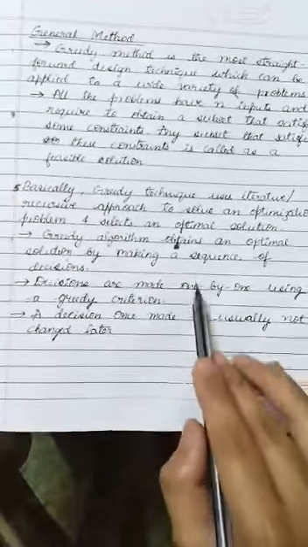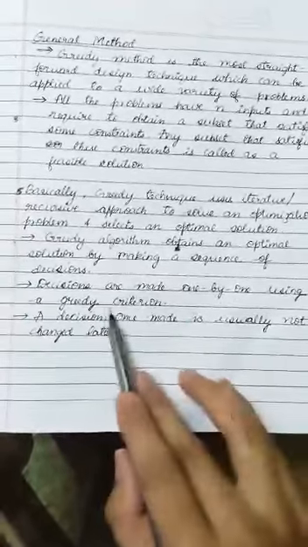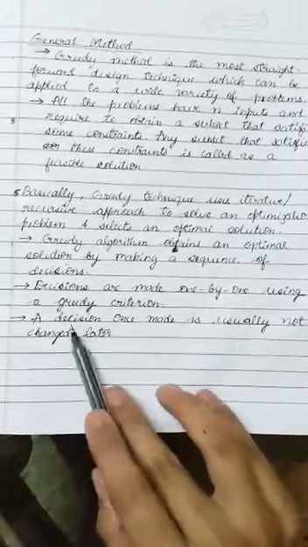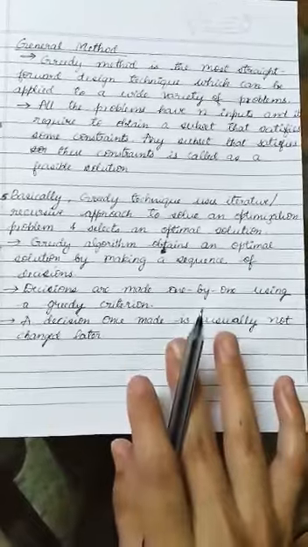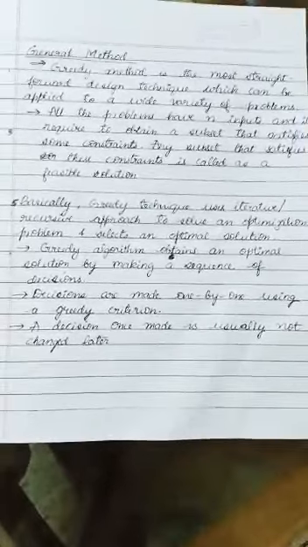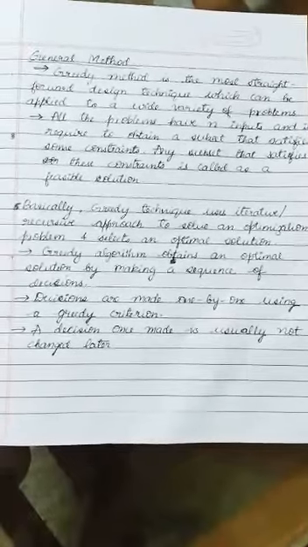The decisions are made using a greedy criterion, and a decision once made is usually not changed later. The greedy algorithm has one shot to compute the optimal solution, so it never goes back and reverses the decision.